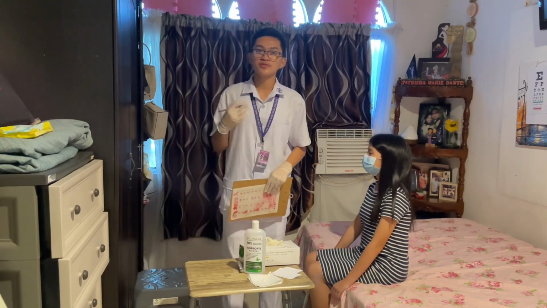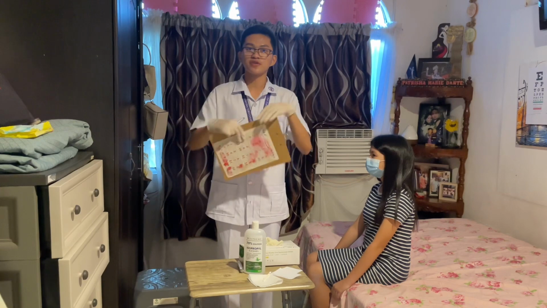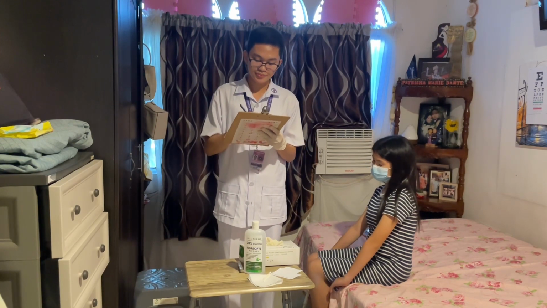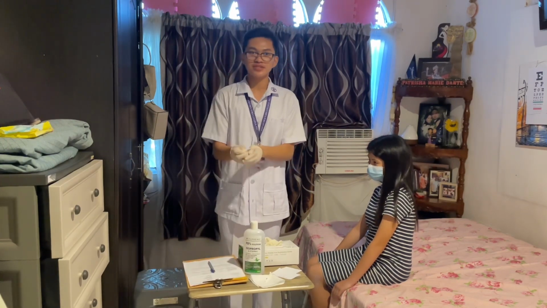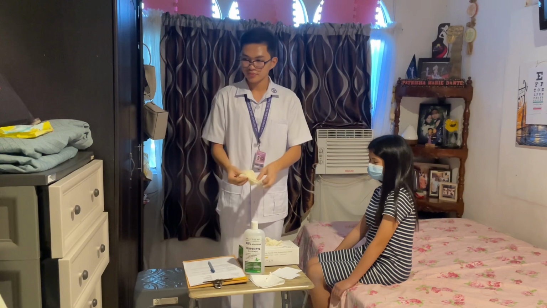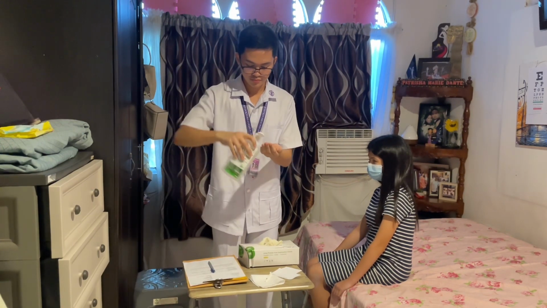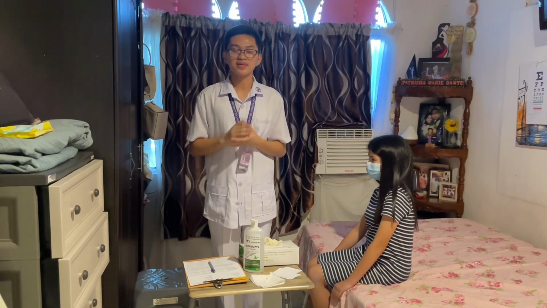Okay, now that we're done with the assessment, we can document any additional information in the patient's record. After this, we can perform hand hygiene. That ends our eye and visual acuity assessment. Thank you so much.